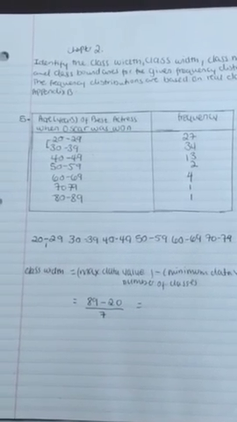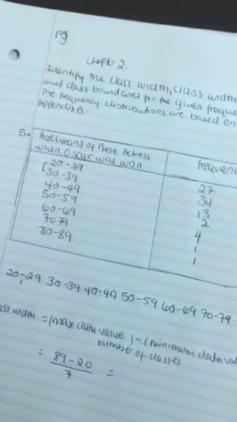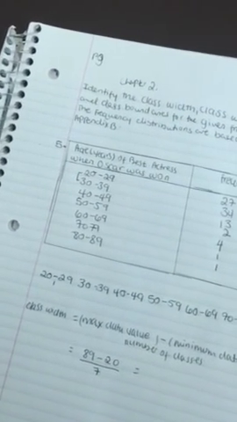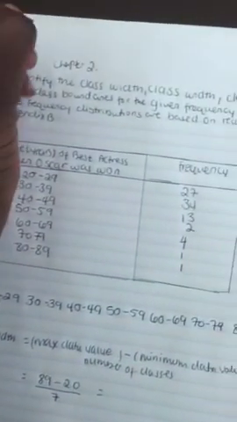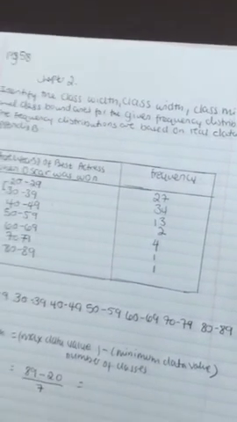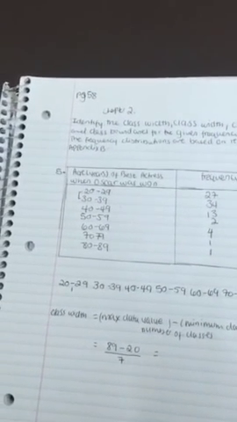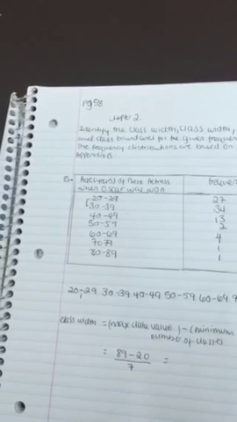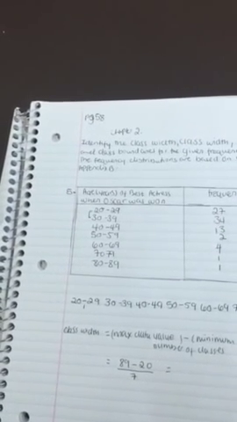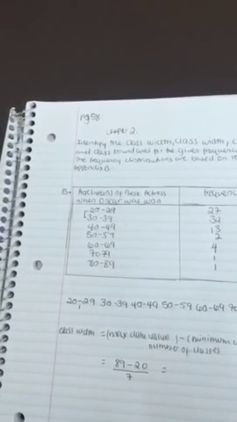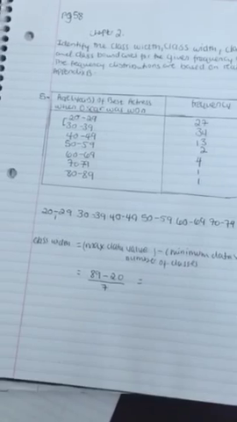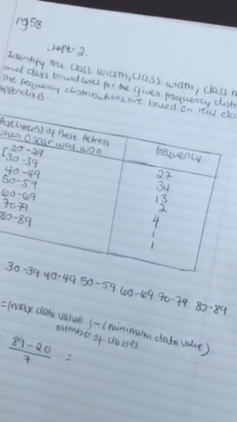As we could see here, it's question number 5 on page 53. It's not page 53, let me check the page. On page 58, chapter 2, we're given the ages of the best actresses when they won the Oscars and the frequency. And here we are being asked to find the class width. How to find the class width, I have a solution here for everybody.